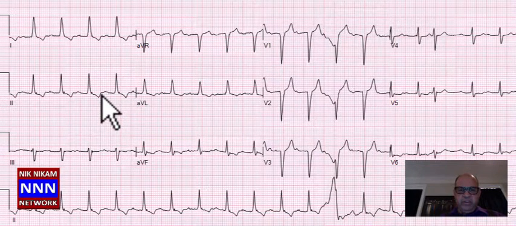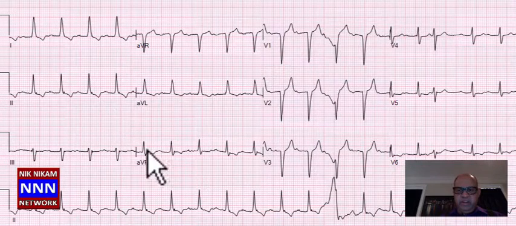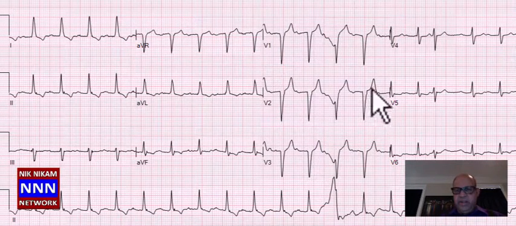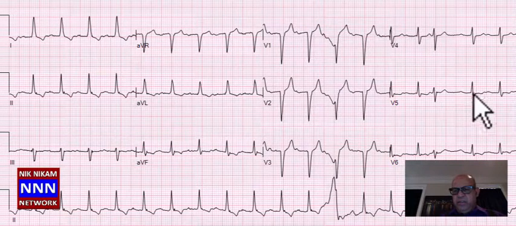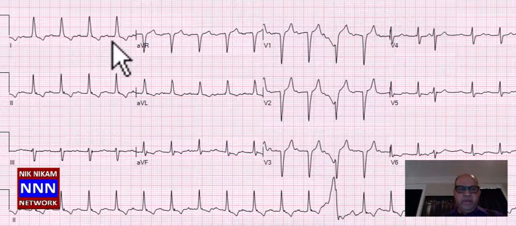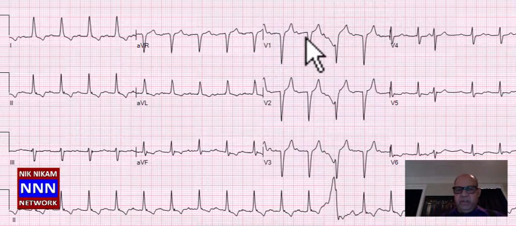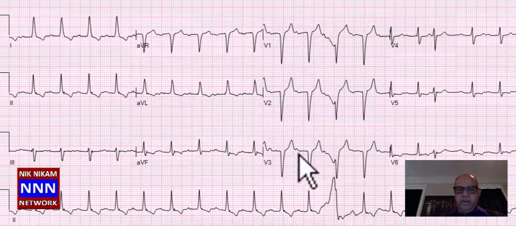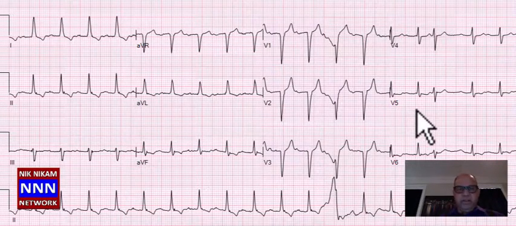Then there is STT changes to suggest you have ischemia. There's lack of R waves anteriorly, and laterally there are some non-specific STT changes. So this is a sinus tachycardia with perhaps recent anterior myocardial infarction along with the non-specific STT changes.